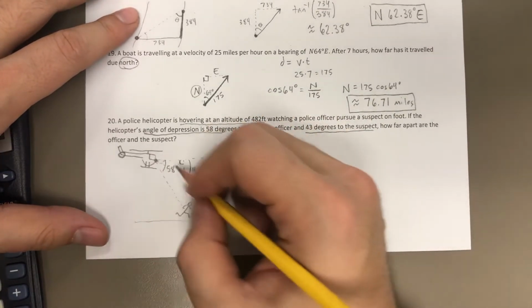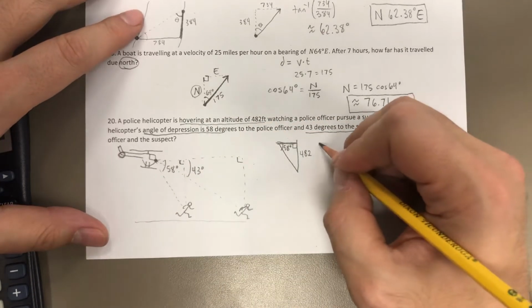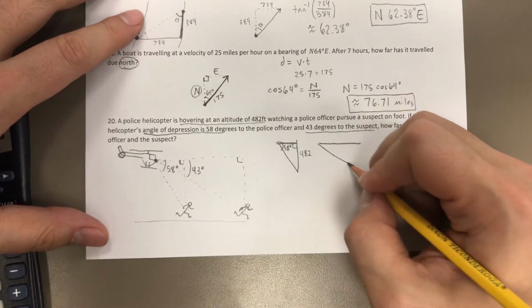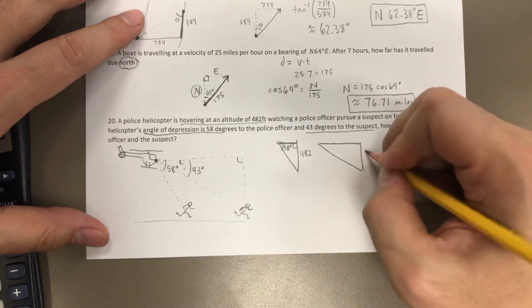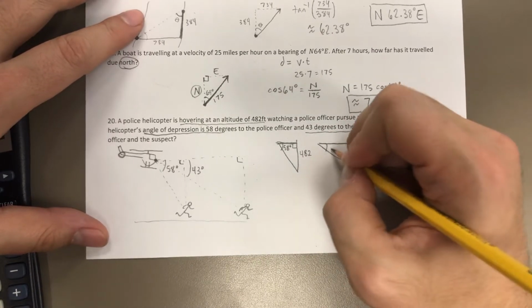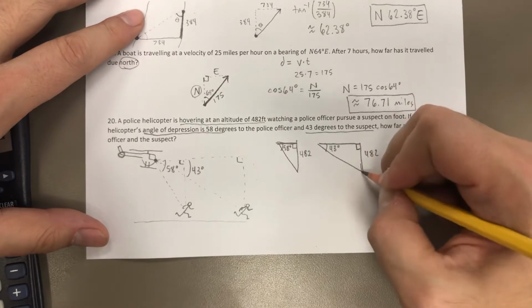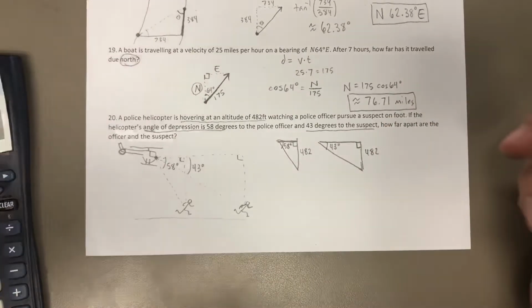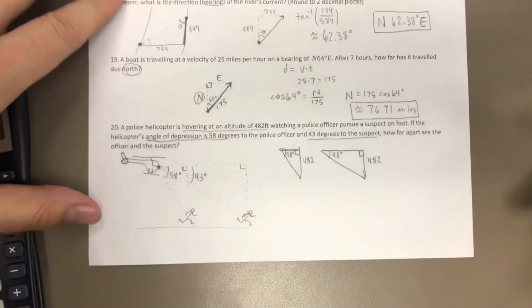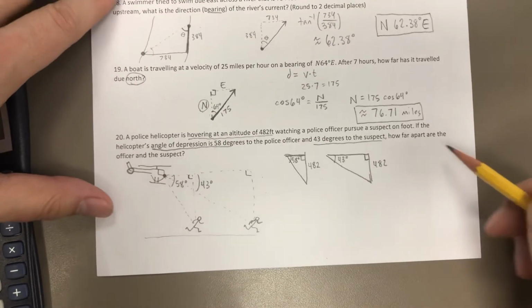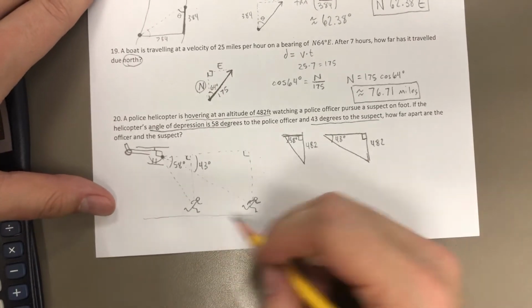So I'm going to draw the other triangle separately. We've got another right triangle with a smaller angle measurement, but the same height, 482. And this is going to be a 43-degree angle. And once again, it's a right triangle, and I can solve for all the missing sides and the missing angles if I need to. What we're asked to do is find how far away the officer is from the suspect.